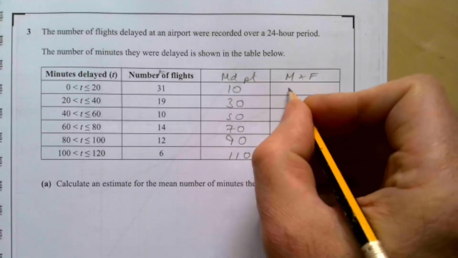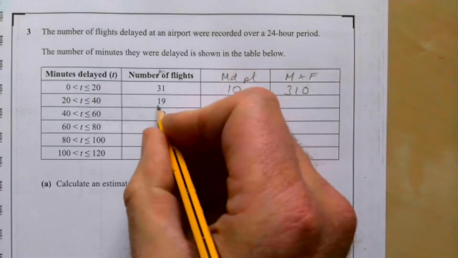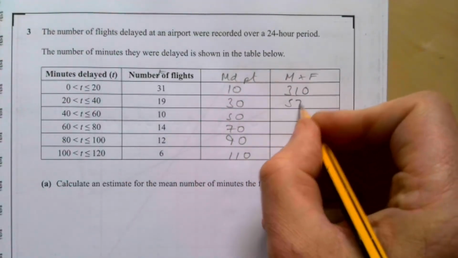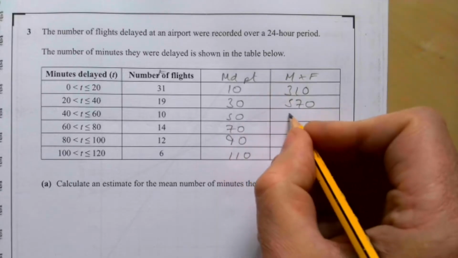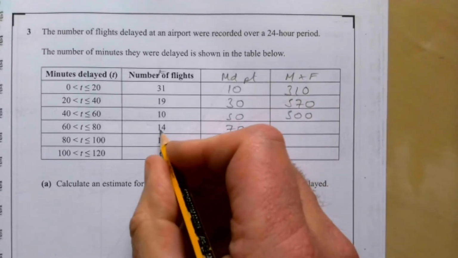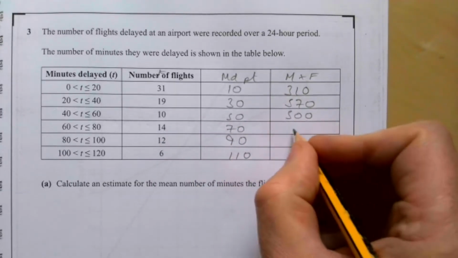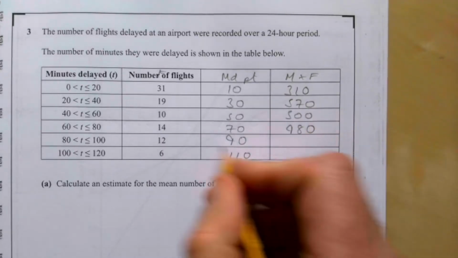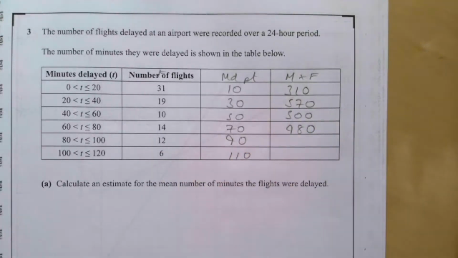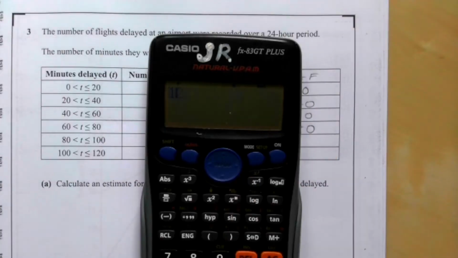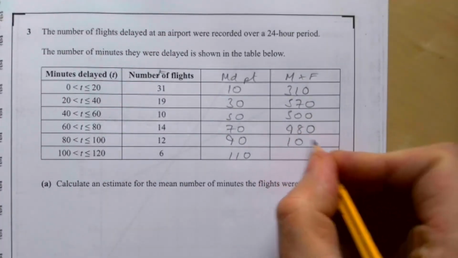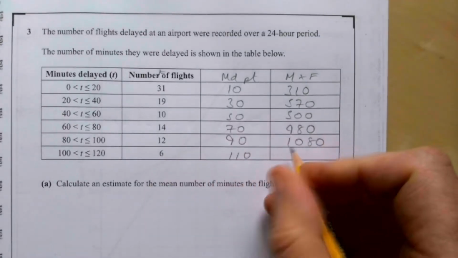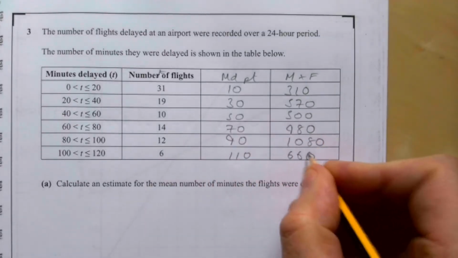So 31 times 10 is 310, 19 times 30 is 570, 10 times 50 is 500, 14 times 70 is 980. You can just use your calculator if you're not sure. 12 times 90, and then 6 times 110 is 660.